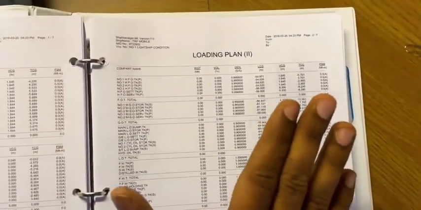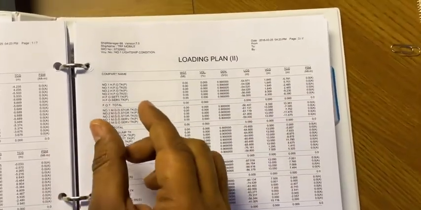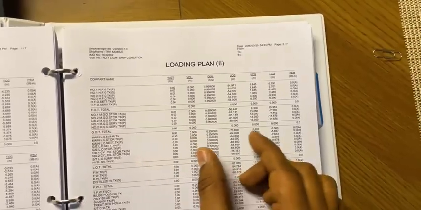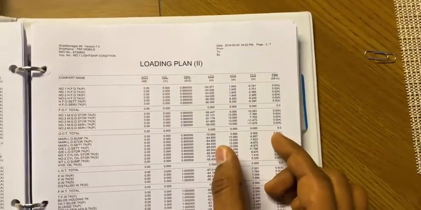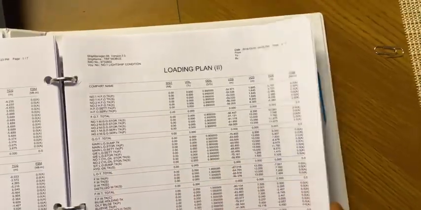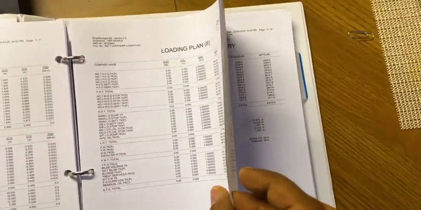Remember, they don't have to be in sequential order. Normally they will select one loading condition, one ballast condition, one homogeneous loading condition, one light ship condition, and then they give these to us for our monthly testing.